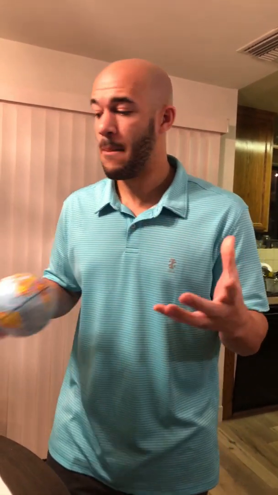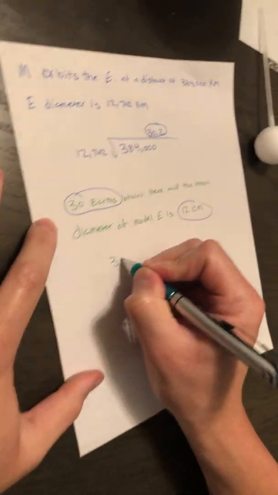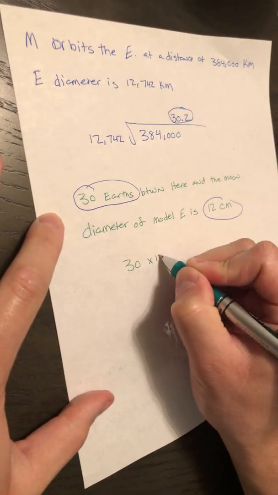What we're going to have to do is multiply how many Earths fit between here and the moon, which is 30 Earths, by the diameter of our Earth, which is 12 centimeters. So we're going to multiply 30 times 12.